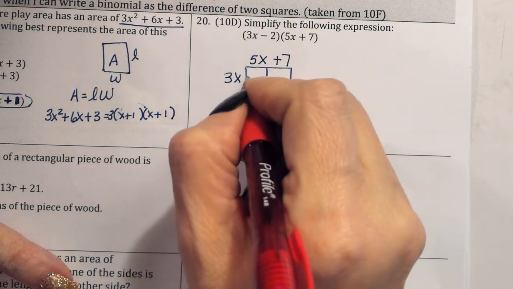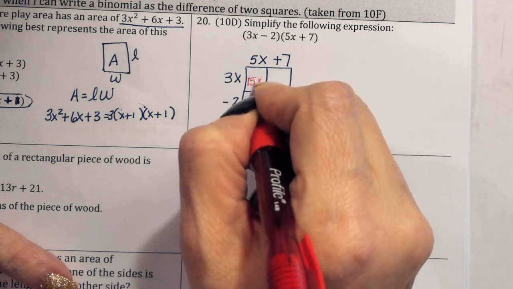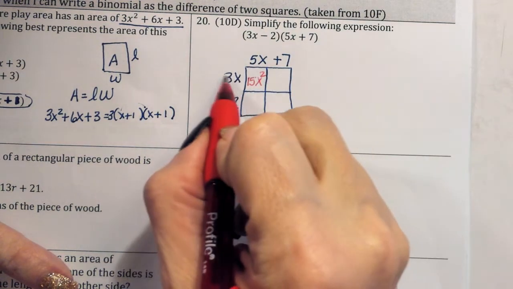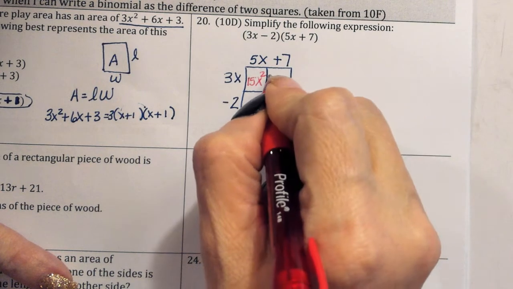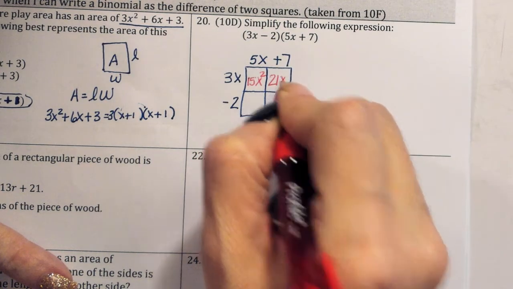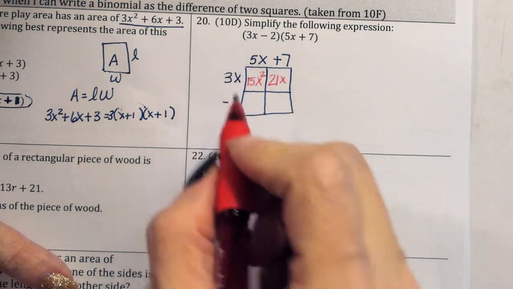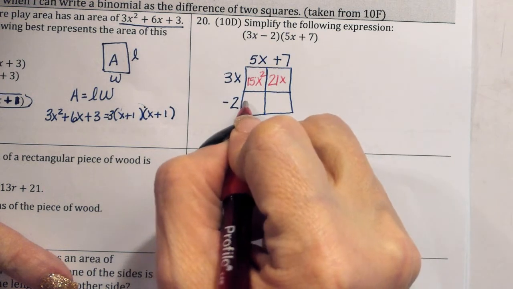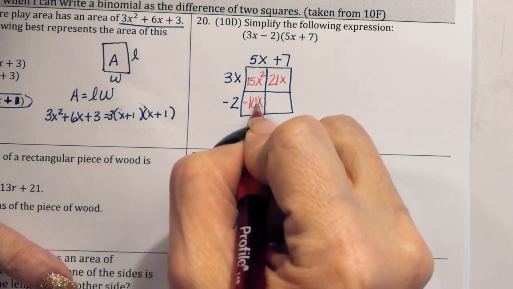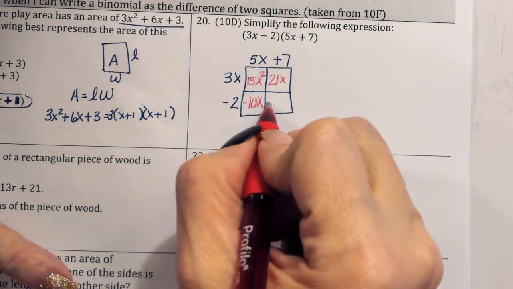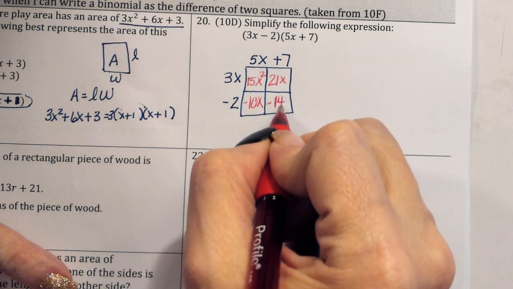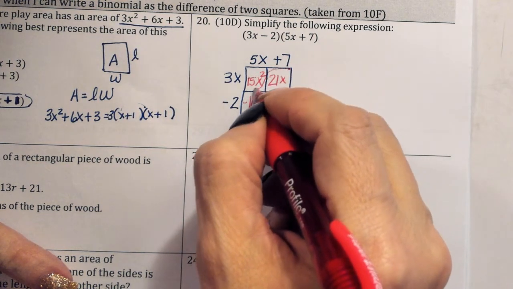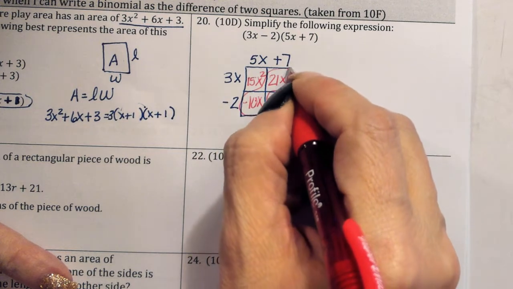3x times 5x will be 15x squared. 3x times 7 will be 21x. 5x times negative 2 will be negative 10x. Negative 2 times 7 will be negative 14. Always on the diagonal, they add together.